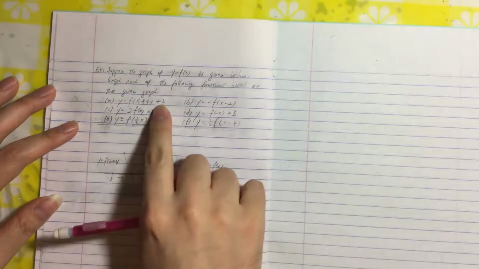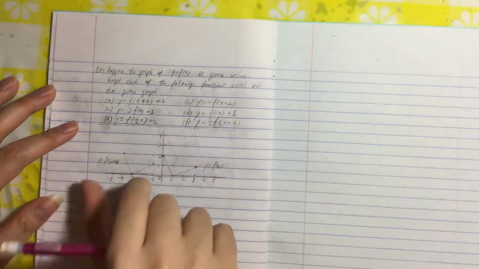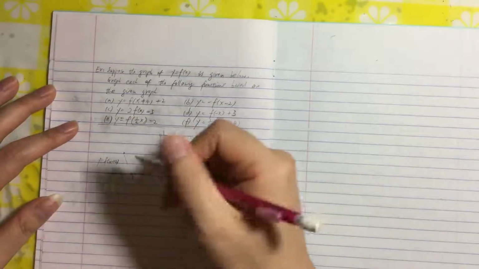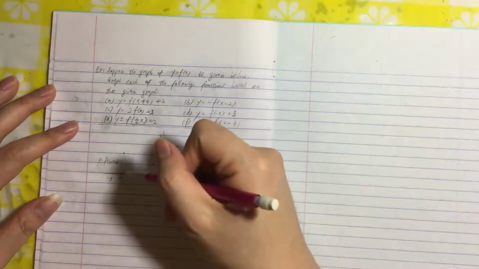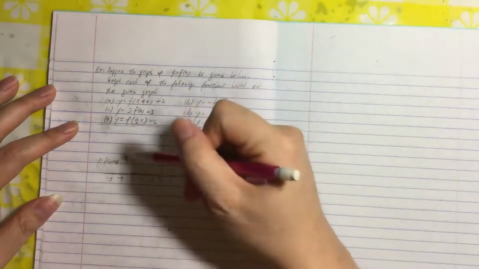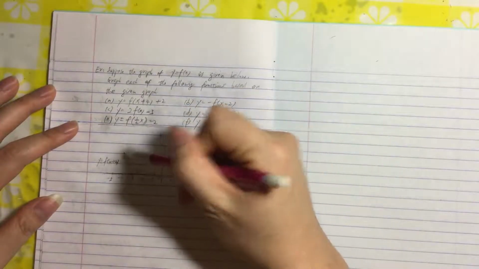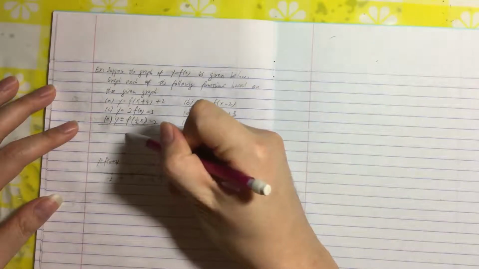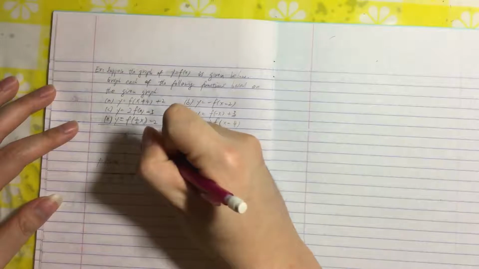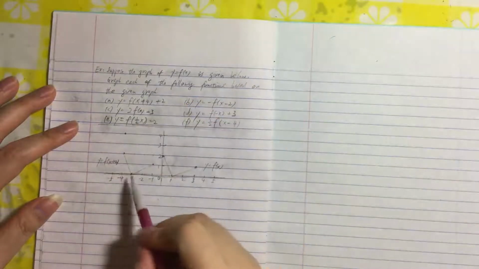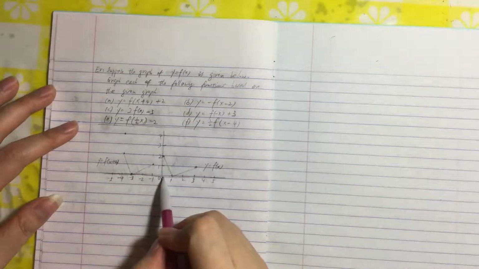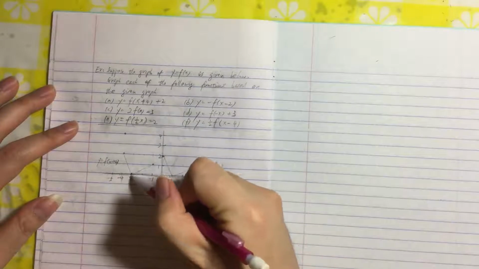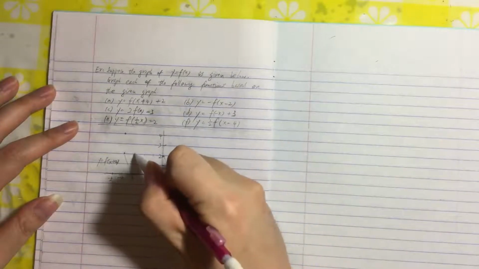Next, when I add 2 to the function, I shift the graph 2 units upward. So shift this graph 2 units upward. For the first point, the y coordinate is 2. If I shift it 2 units upward, it becomes 4. For the second point here, the y coordinate is 0. If I shift it 2 units upward, it becomes 2.